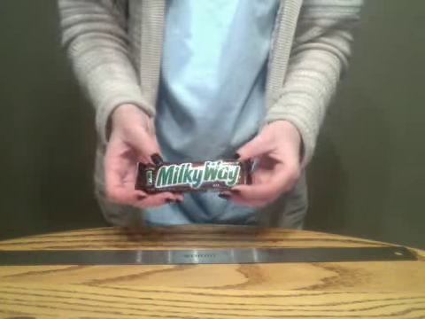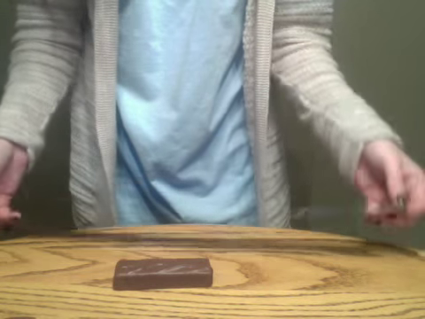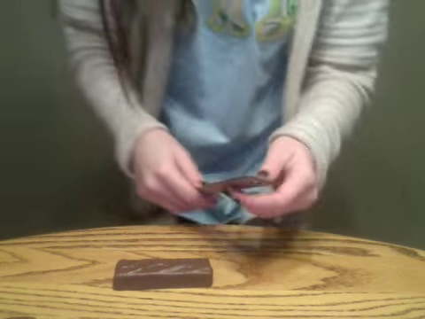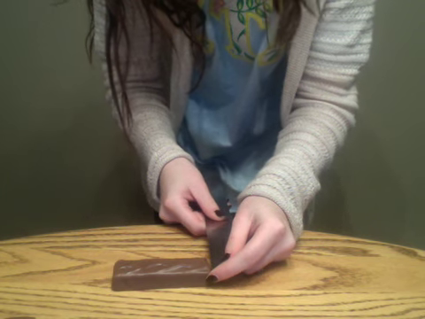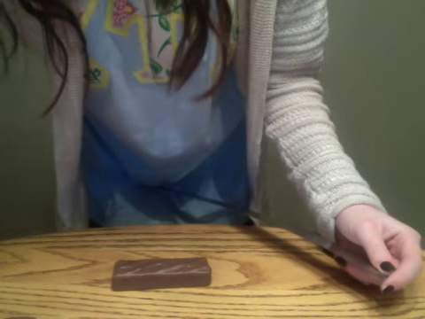Here's the Milky Way. Okay. So, the length of this one would be 2.5 again.